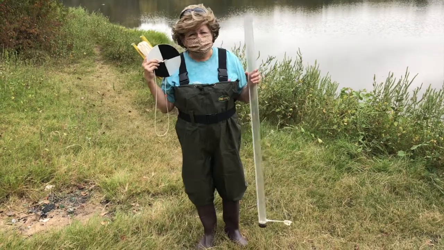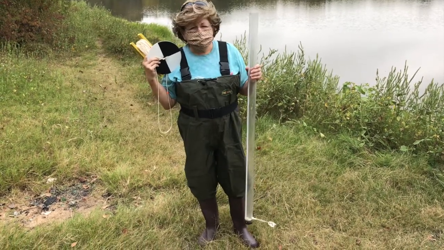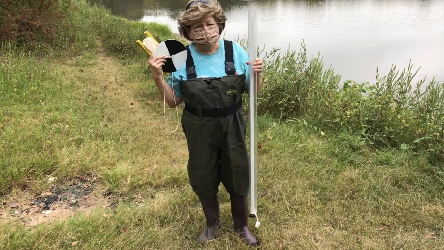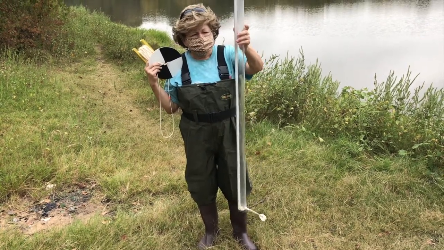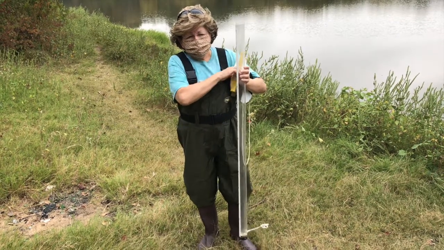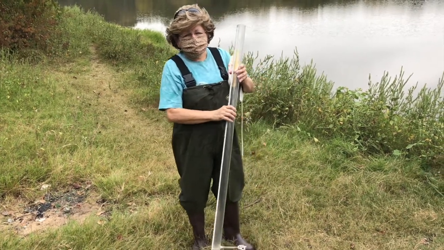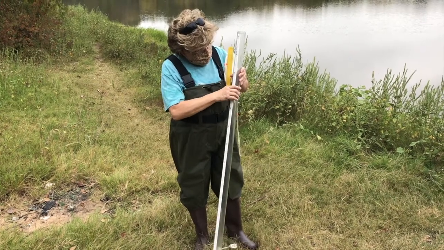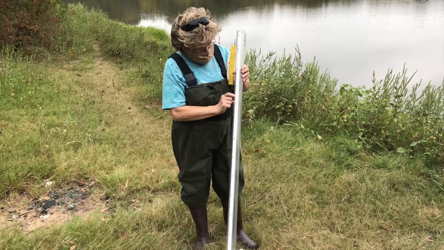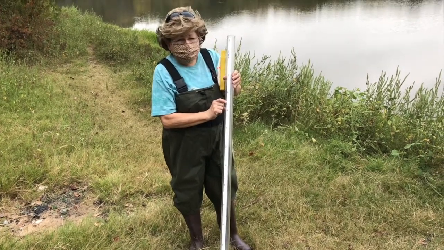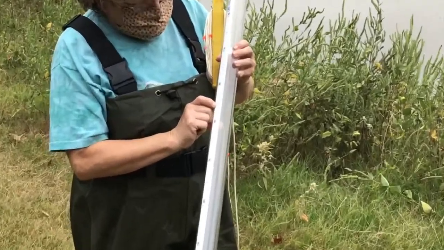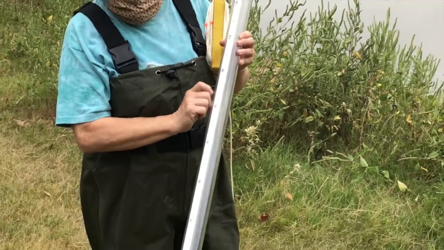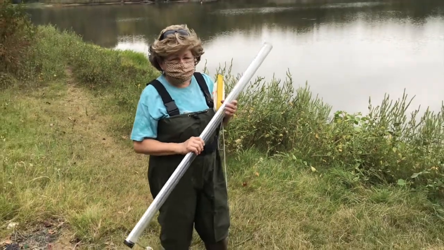Good morning, boys and girls. My name is Mrs. Fuller, and I'm going to talk to you about turbidity and how to measure turbidity in a freshwater lake. This is a turbidity tube. In order for us to have water that's clean enough to treat, in order to drink, the turbidity has to be equal to or greater than 85 centimeters. So we're going to fill this and see what the turbidity is of this lake.